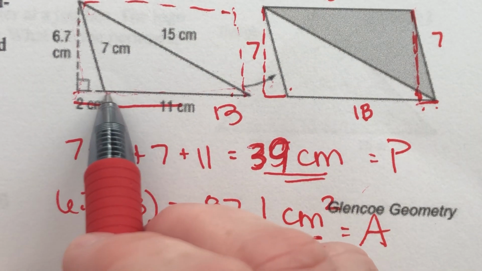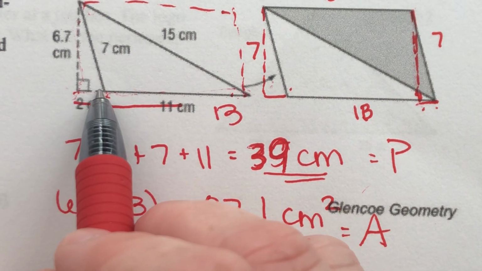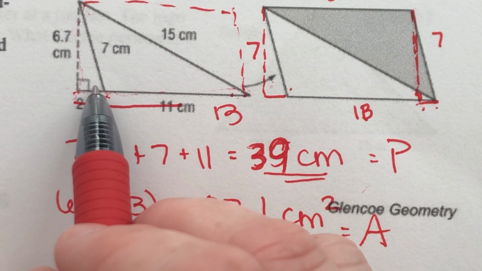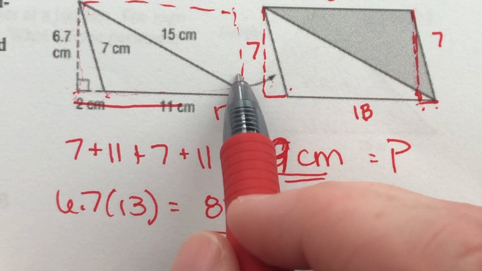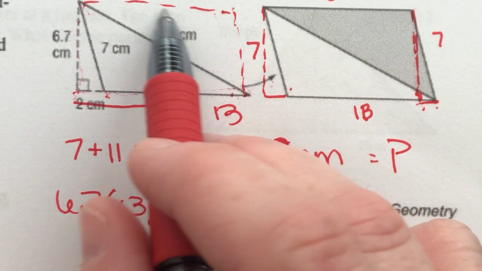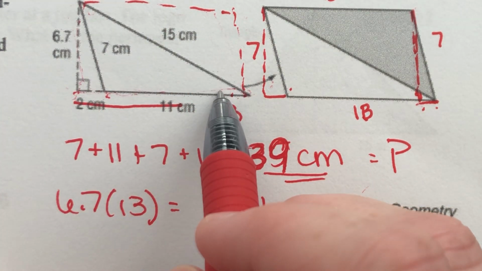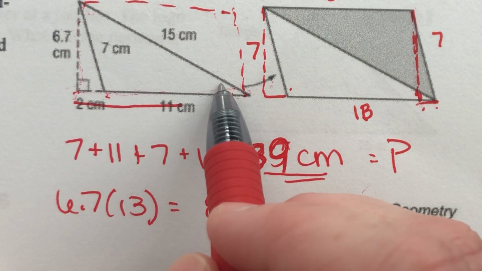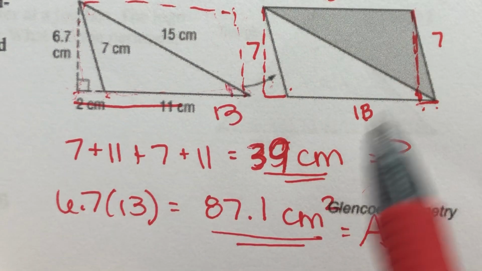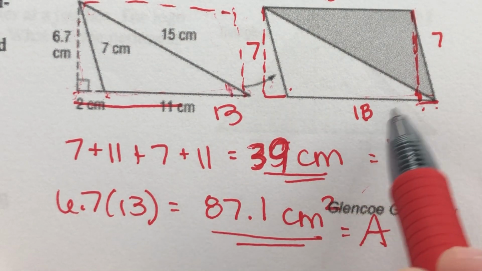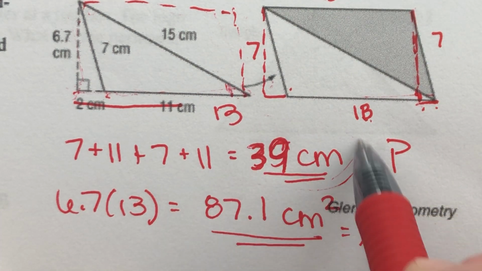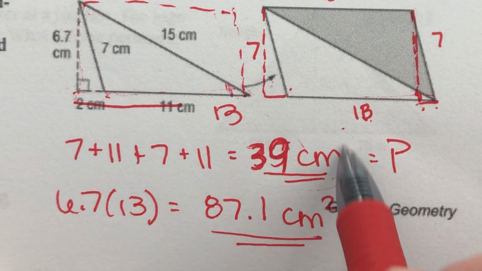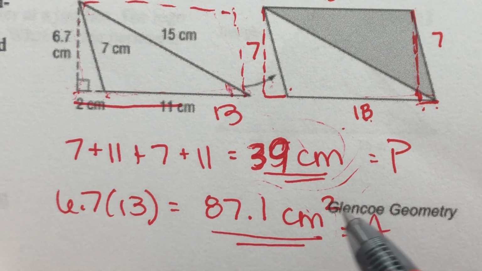The reason why, I wondered why this was 11 and this was 2, like, where did this come from? But it's slanted. So this was like this, and then they cut this side off and moved it over here. So this shouldn't even be here, but that's okay. They just drew it funky. It should be like this. This should be 13, this should be 13, 7, and 7. So the perimeter is 39, and the area is about 87.1 square centimeters.